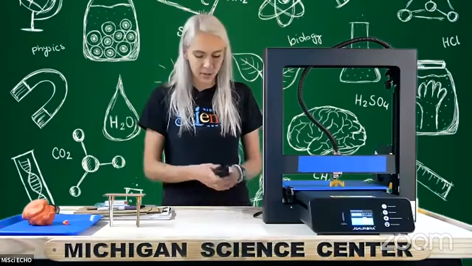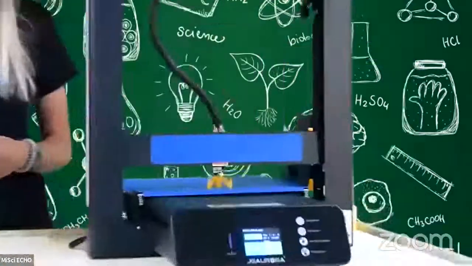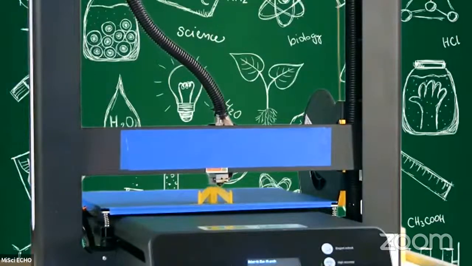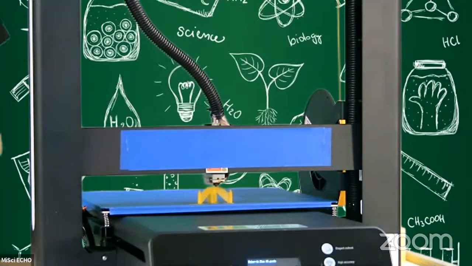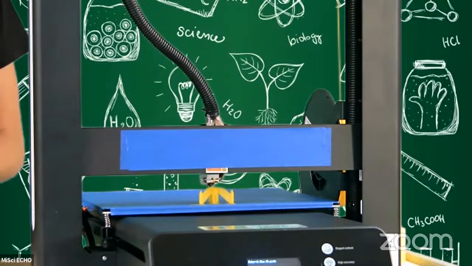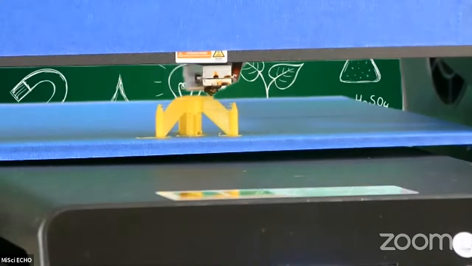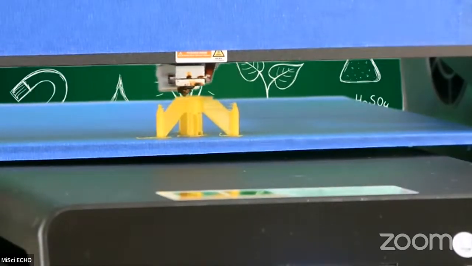So the print head, if we take another close-up look here, this moving piece down here is actually quite warm. We heat it to a certain temperature so that it's able to melt the plastic. And then it comes out the end and it just stacks it in layers. Maybe at this really up close angle, people even have a better guess now of what we might be printing.